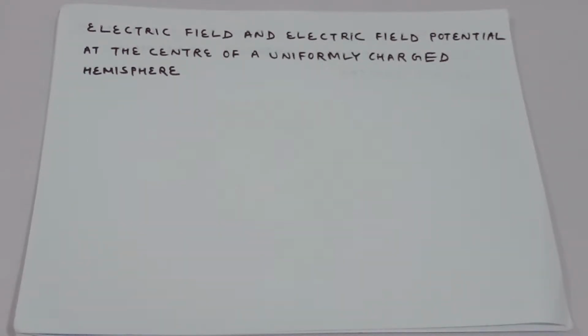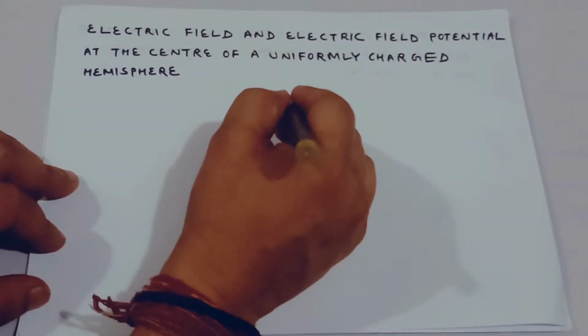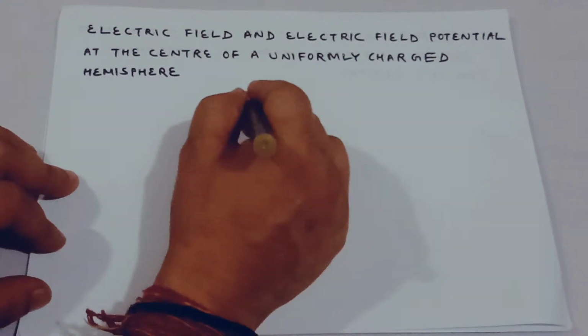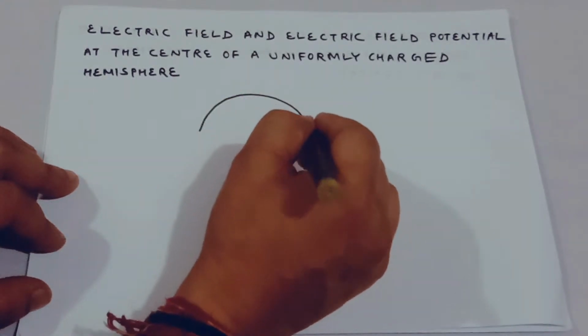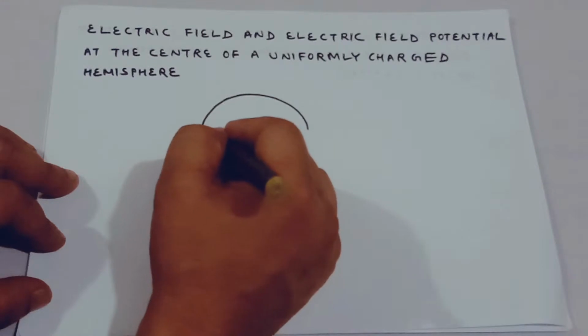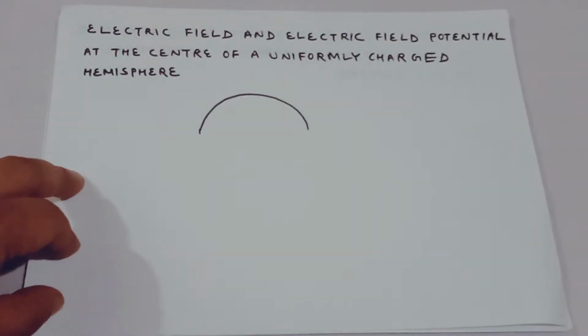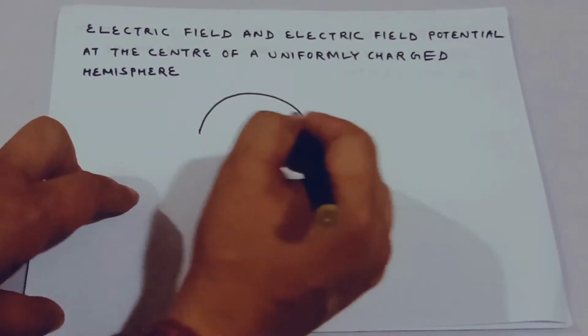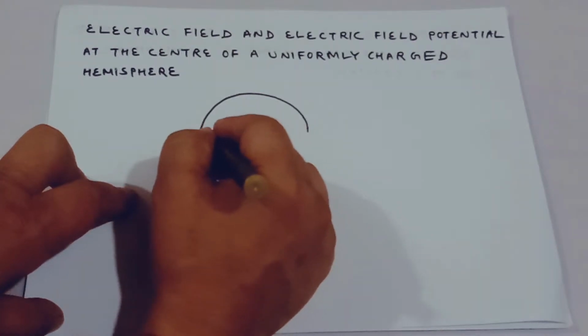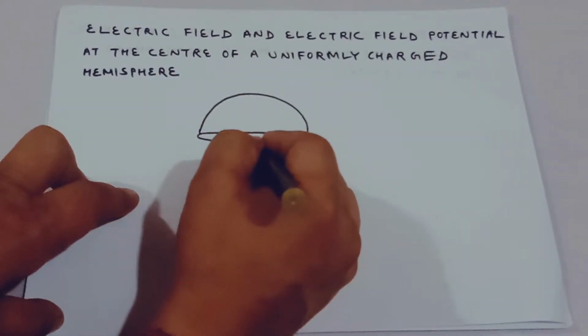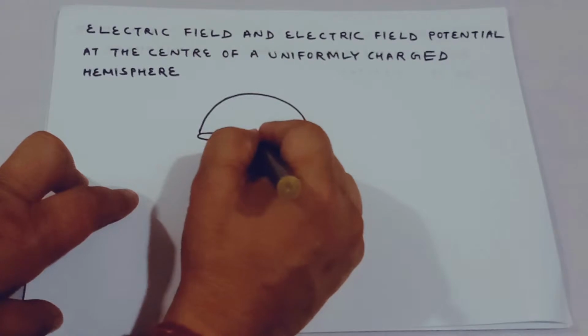Today we will be calculating the electric field and electric field potential at the center of a uniformly charged hemisphere. So friends, let us consider that we have a hemisphere of this shape, and our task is to find the electric field at the center of this hemisphere. So suppose this is a particular hemisphere, and this is its center.